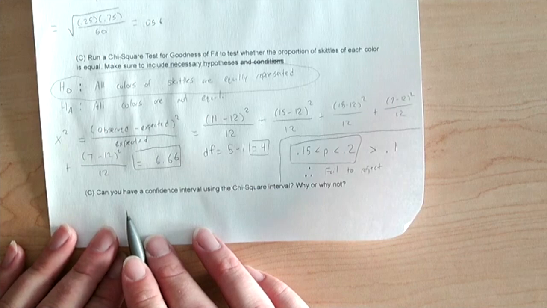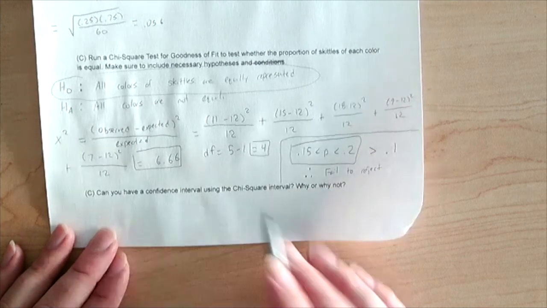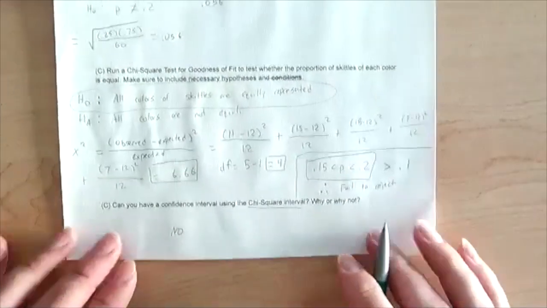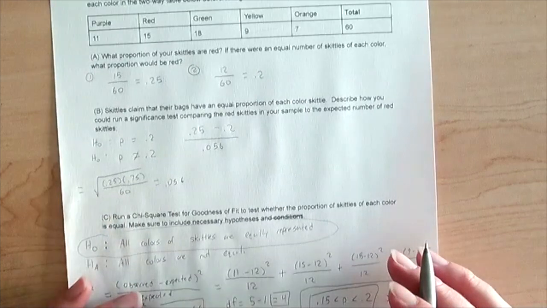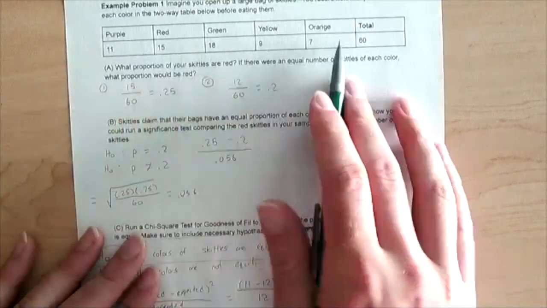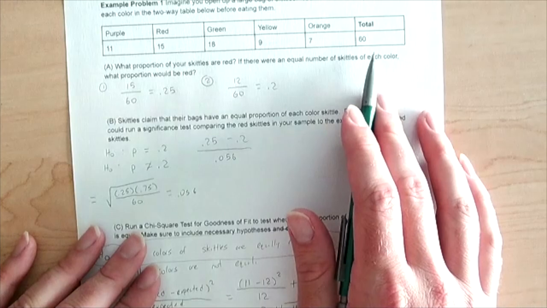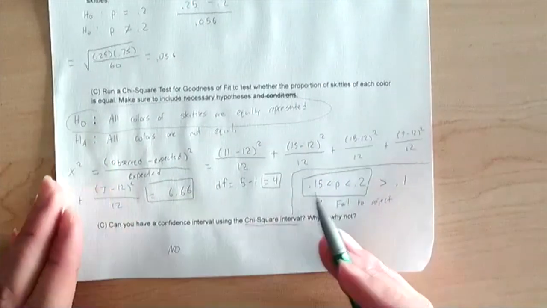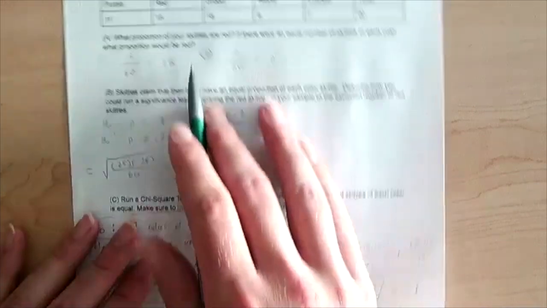But I just want to talk quickly. Can you have a confidence interval using chi-squared? And the answer is no. I just want you to think that we are combining a bunch of proportions. So there is nothing for us to say plus or minus some value when we're talking about all the Skittles, right?